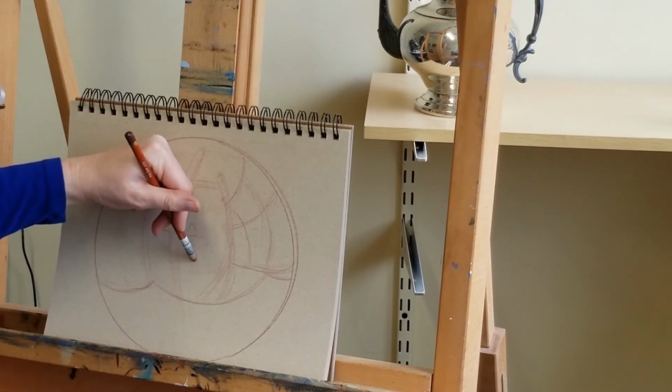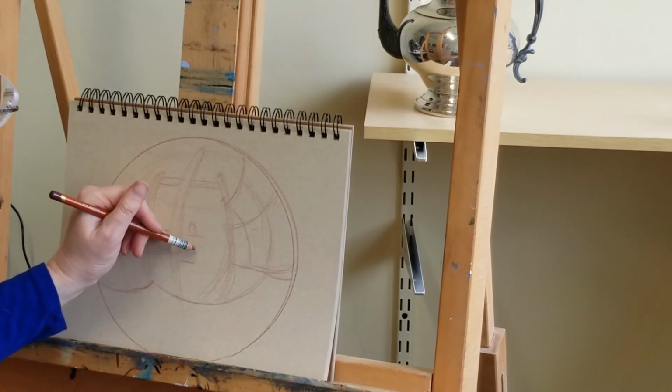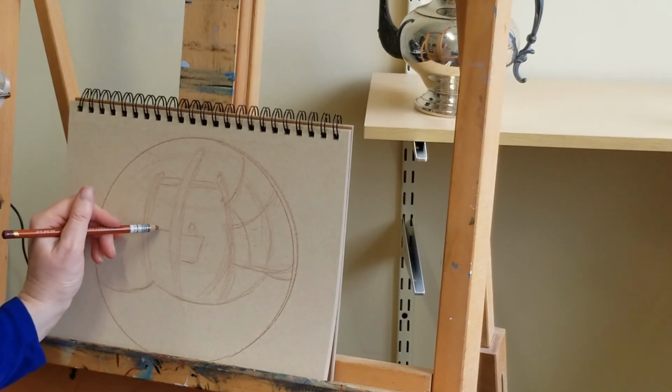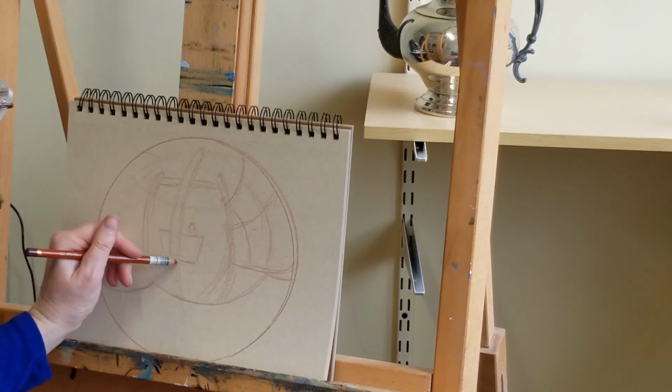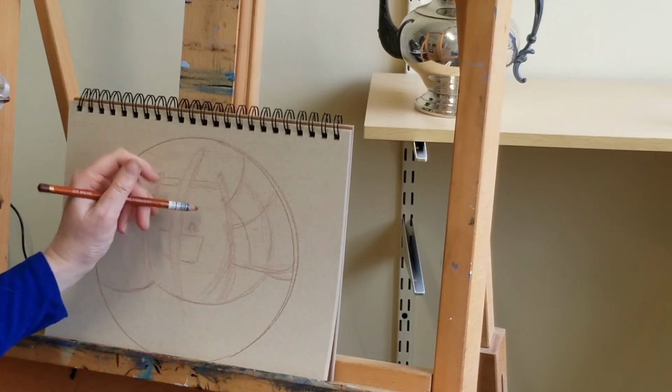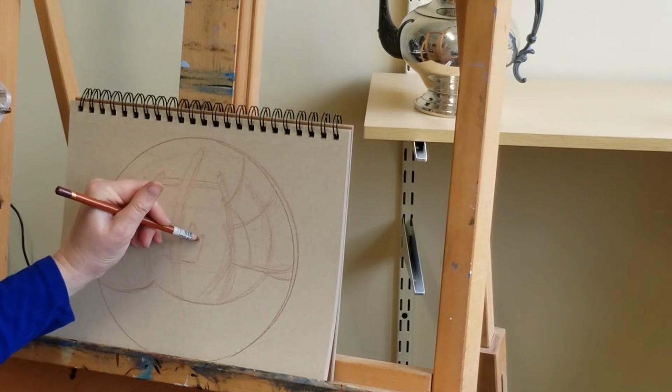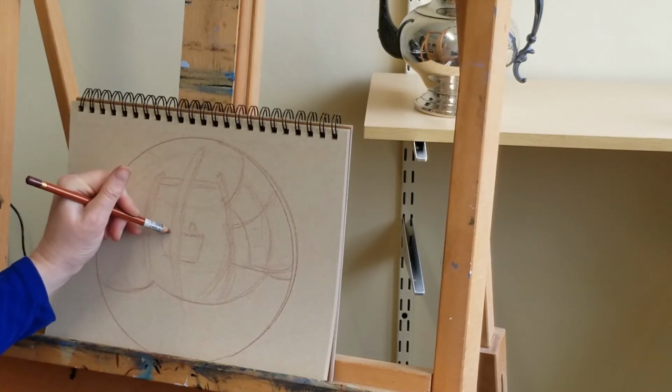You can really have a lot of fun with this. Get inventive with what room you're looking at and how you do your drawing, what objects you might be using.